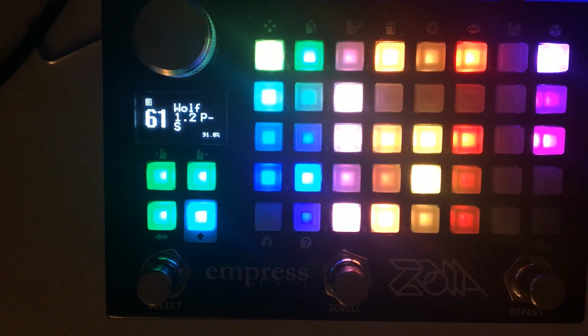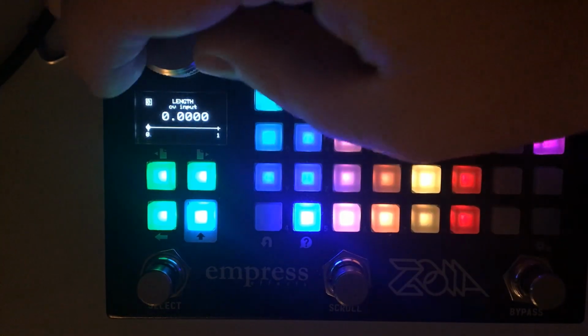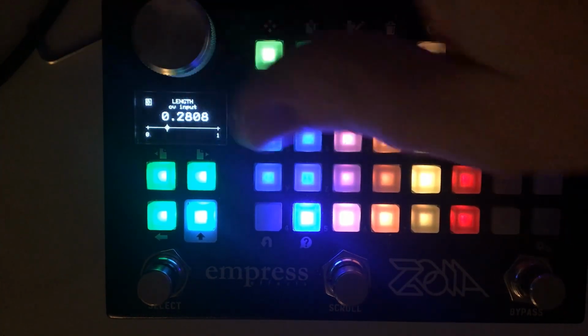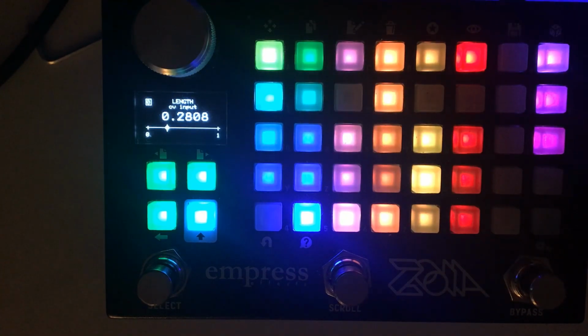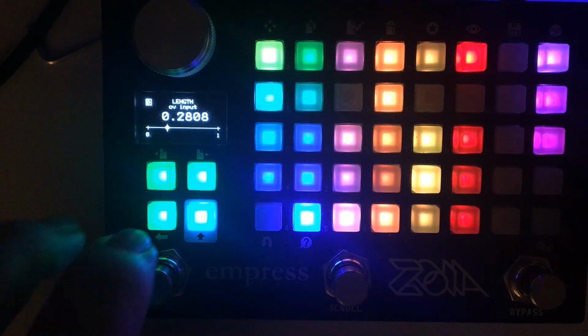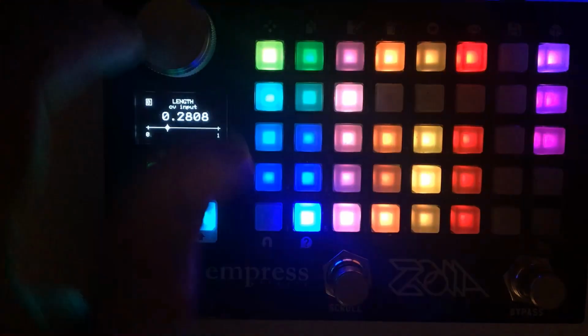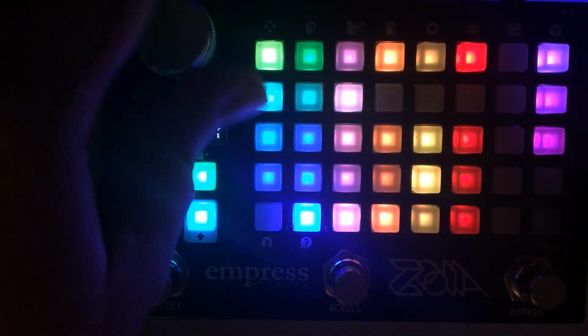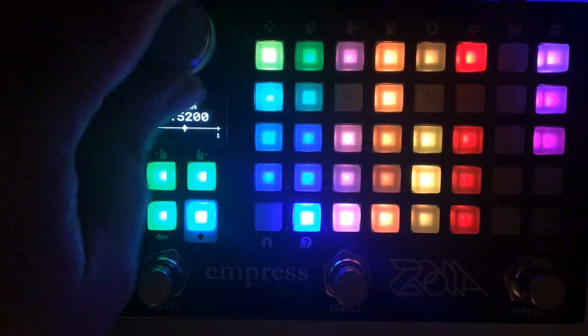So when it's at 0, there's no effect. And things below 0.5 will create sort of loops that don't quite complete and start over, and then they move on to the next step. So there's a lot of really cool glitchy textures and rhythmic textures that you can get out of this control.